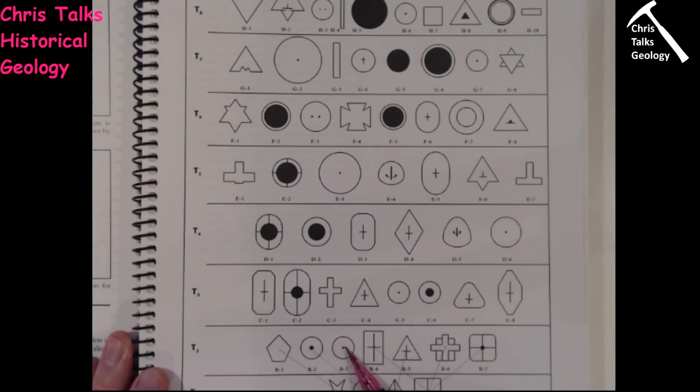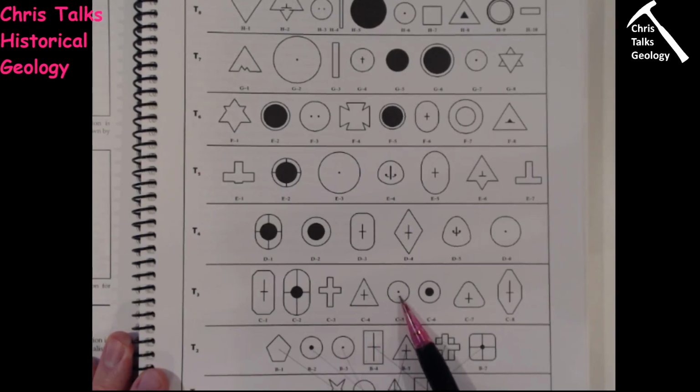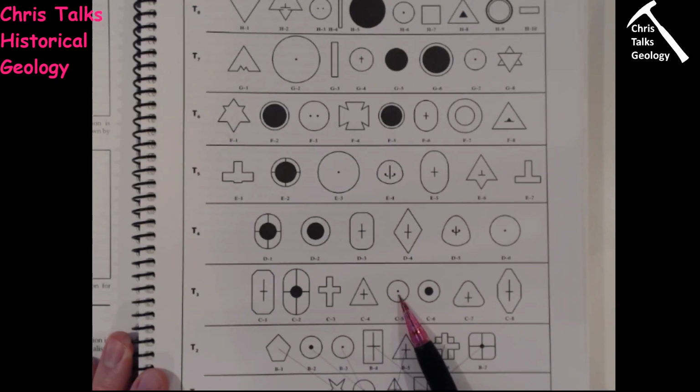B3, on the other hand, is a circle with a small dot in the middle of it, so we would connect that to C5, wouldn't we? This square here with a cross and a circle in the middle of it would clearly be connected to C2. B5 goes to C4. B5 would also probably go to C7.